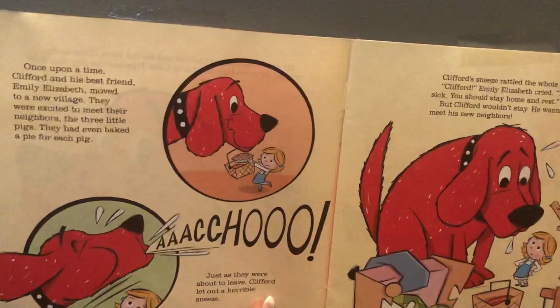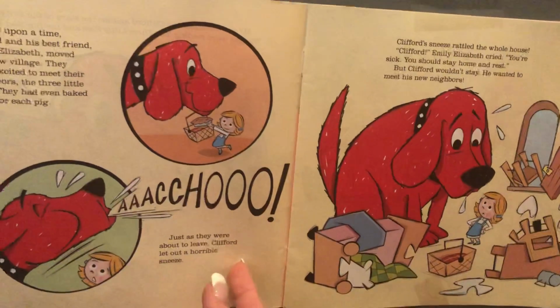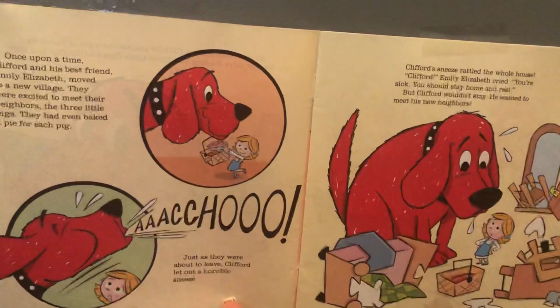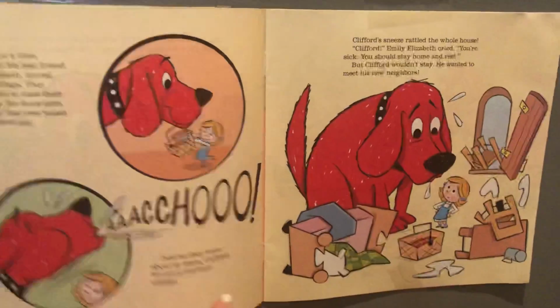Okay, so right there, boys and girls, we're going to stop. Just like I said, you read 3 to 4 pages. That's it. You never have to read the whole book to do one of these strategies in Reading Workshop.